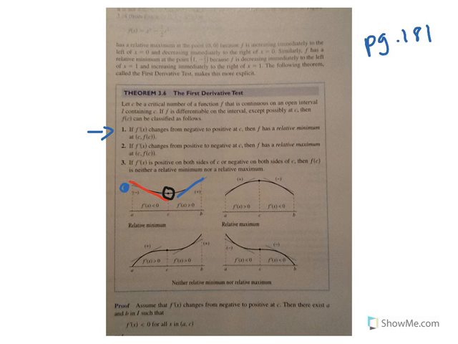The second one here says if f prime changes from positive to negative. Well, that's talking about this guy here. So positive to negative, then my value is a relative maximum. And then these bottom two pictures say that if I have positive and positive, then the point that I'm talking about is neither a maximum nor minimum. And the same thing goes with negative. If this is negative and this is negative, this guy's just a nothing.